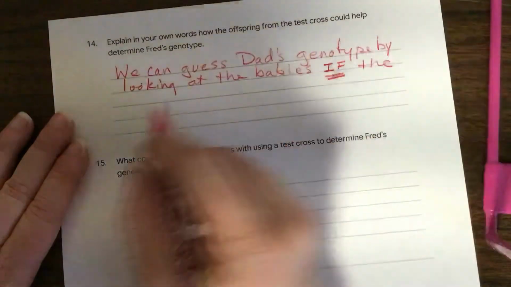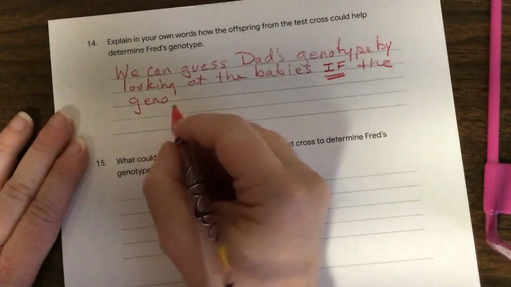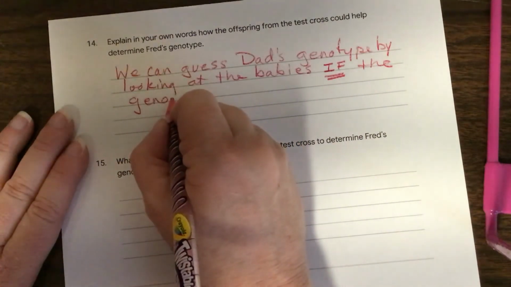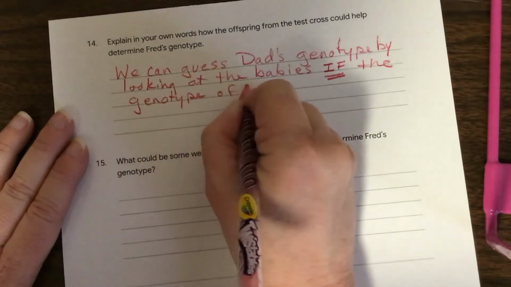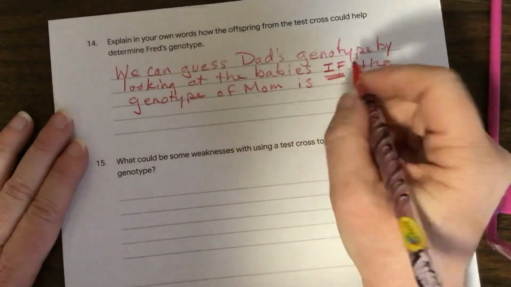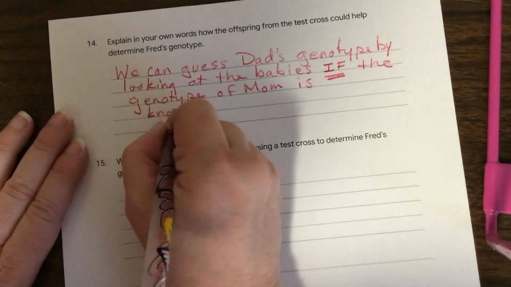If the genotype of the mother is known. If we don't know either of the parents' genotypes, this gets to be a lot more complicated process. And so you wouldn't test it this way because you wouldn't have enough information.